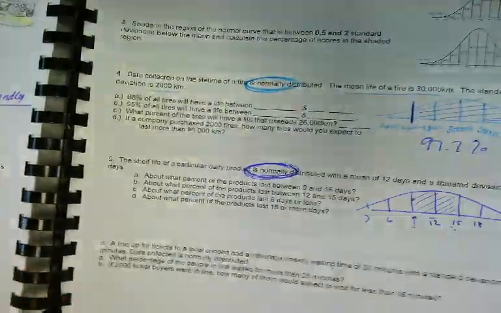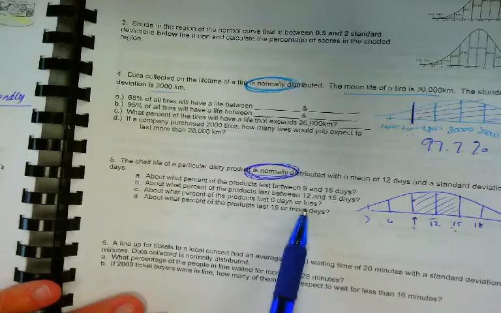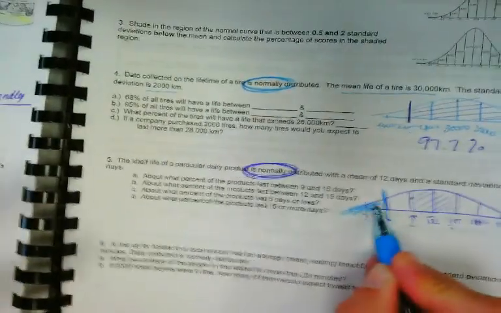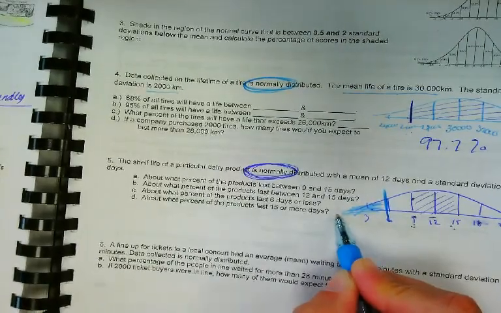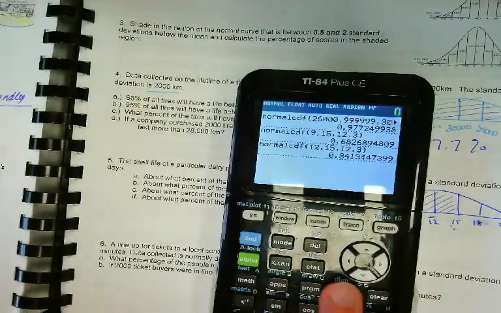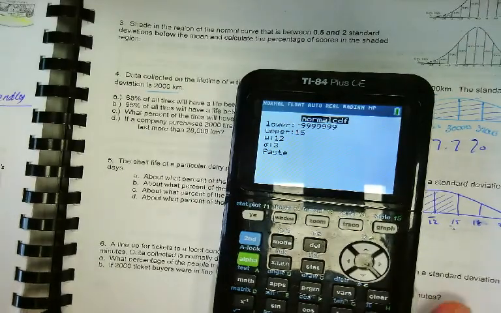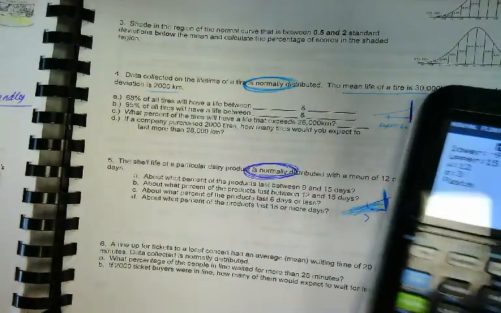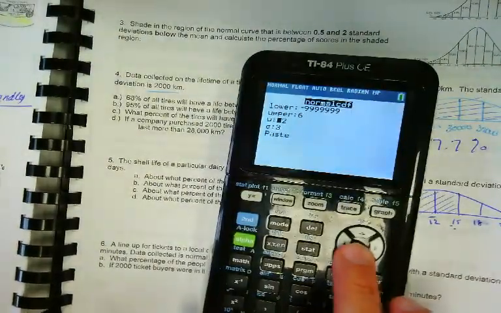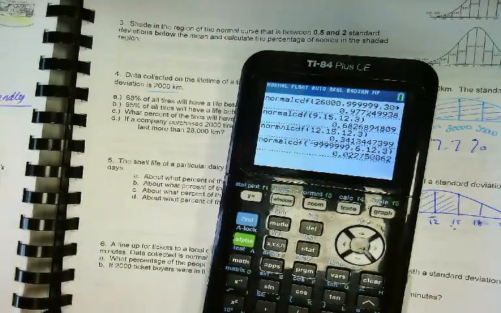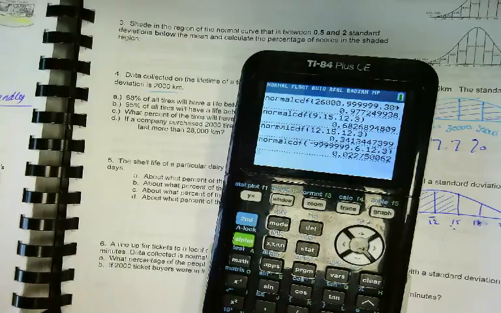All right, let's try C. What percent would be 6 days or less? So if I want 6 days or less, I'm going to 6, and then which way am I shading? Left. So my lower bound doesn't really exist because it's going forever this way, so I'm going to use negative 999 for my lower bound. So second distribution, norm CDF. Negative 999. I would put at least 5 in. You could put more, but at least 5. Upper bound is going to be 6. And then again, the mean and the standard deviation shouldn't change. Hopefully you had that answer on your homework last night. 2.27%.